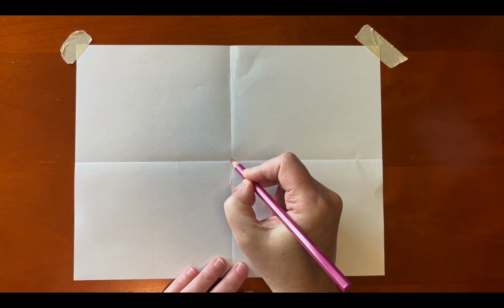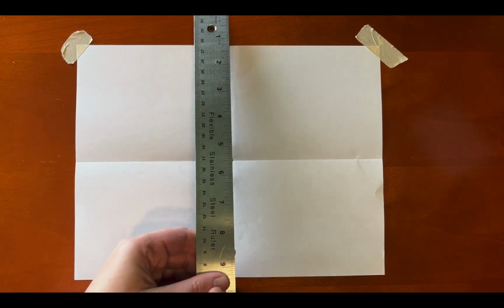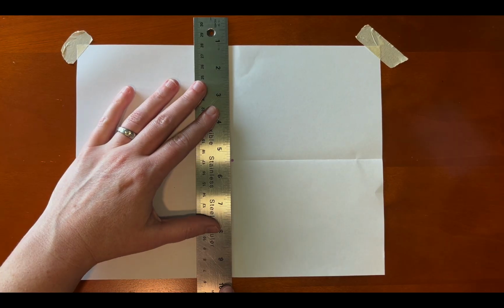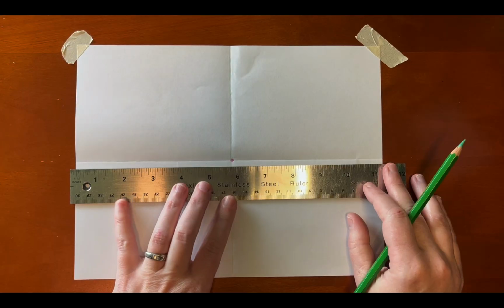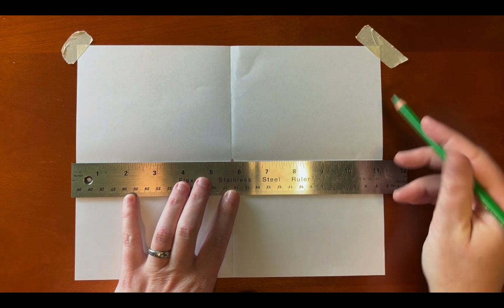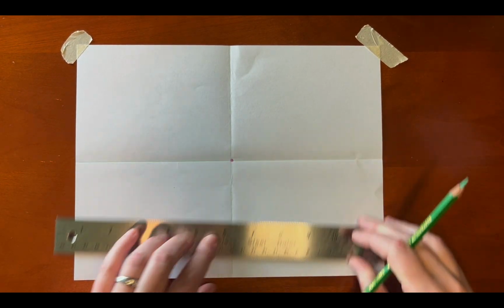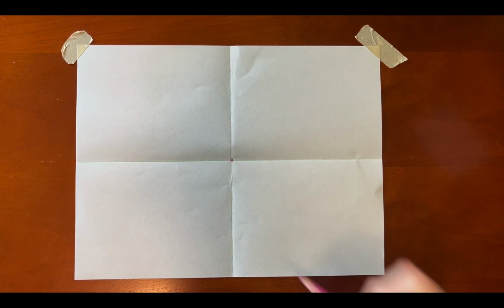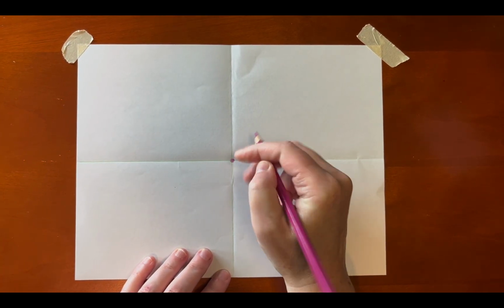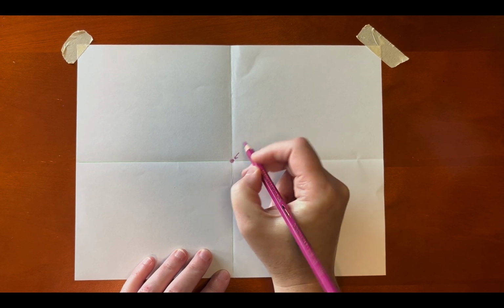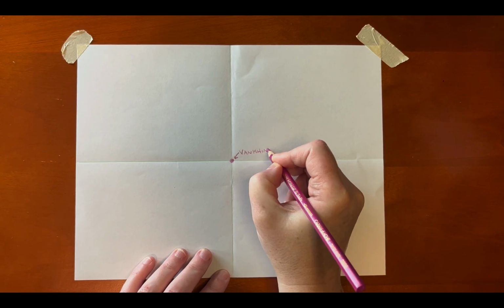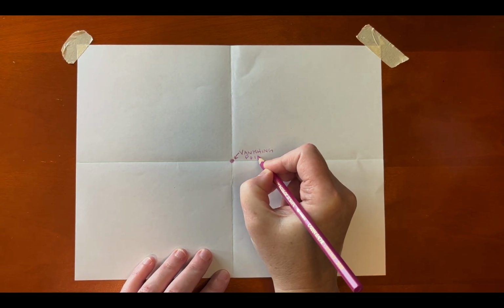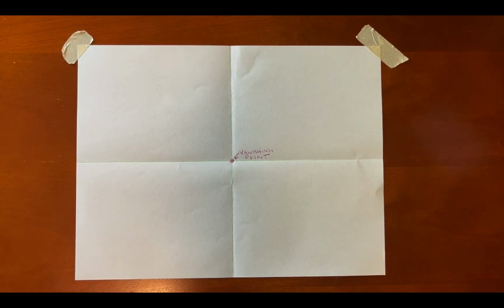So this is going to be our vanishing point, and I'm going to make all the perspective lines green so you can see. You do not have to color yours, but I'm just doing it so you can see what I'm doing. So vanishing point is going to be this big pink purple line. That is our vanishing point right in the center of the page.